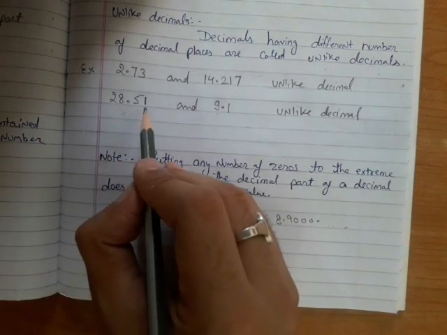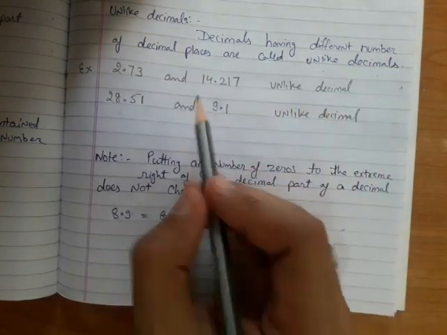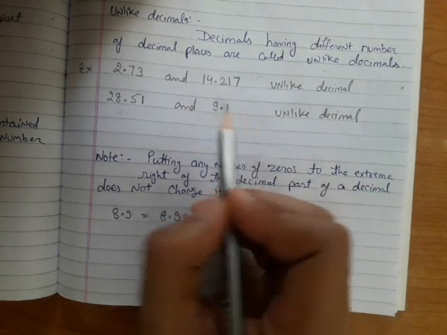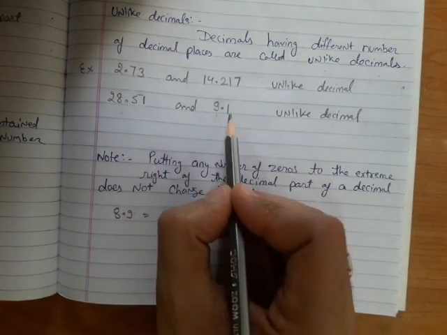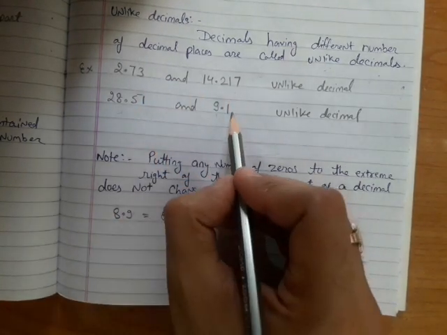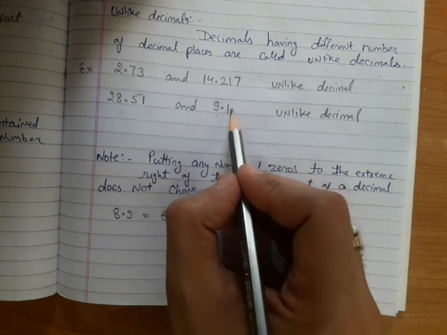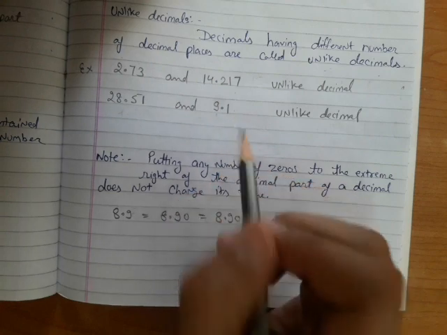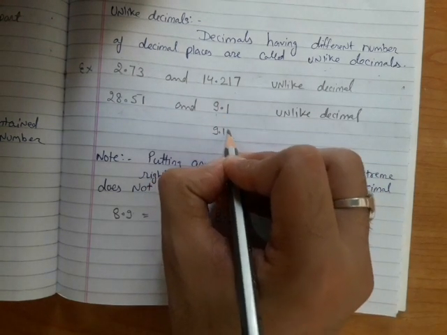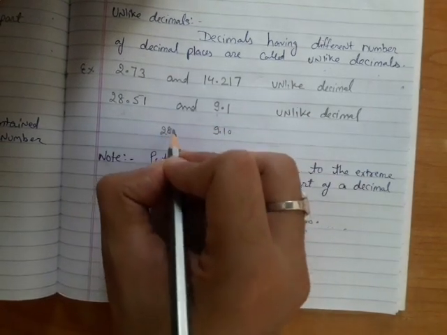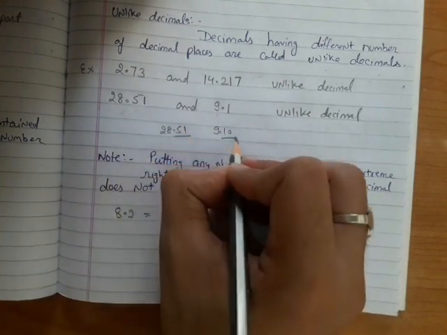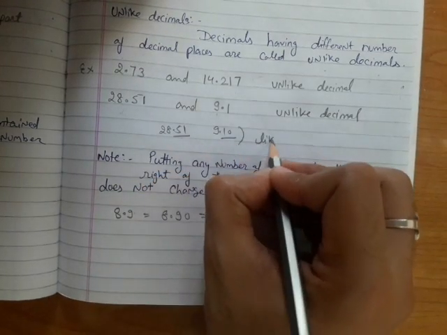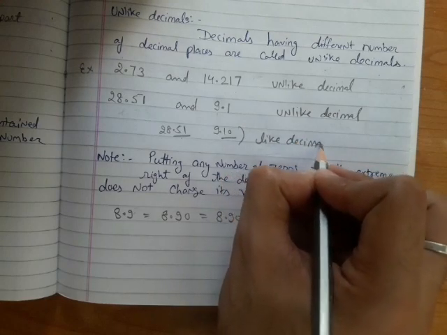Here you can see that it is 28.51, so there are only two decimal places. Here it is 9.1, so there is only one decimal place. To convert this pair of decimals into like decimals, we have to make this decimal with two decimal places. For this we can add one zero, hence this number will become 9.10 and this number will remain 28.51. Now you can compare that there are two decimal places and again two decimal places, so hence they will become like decimals.